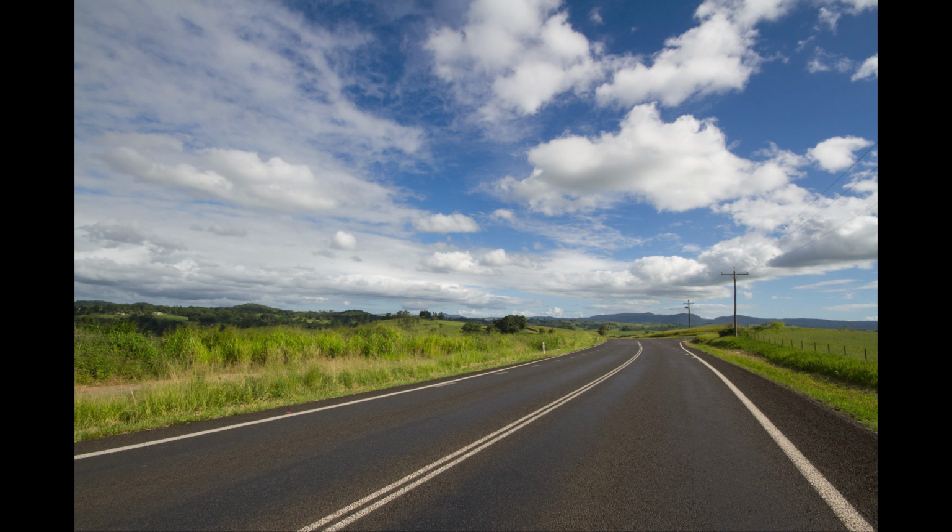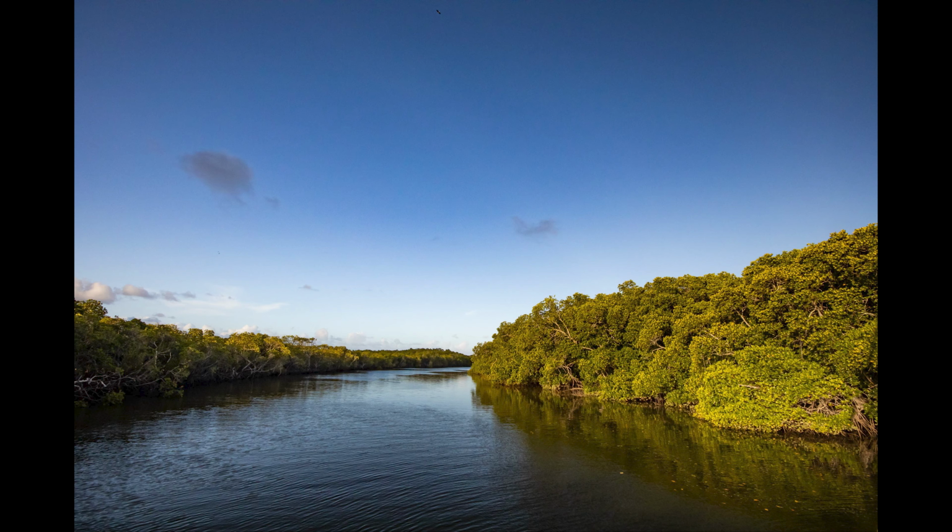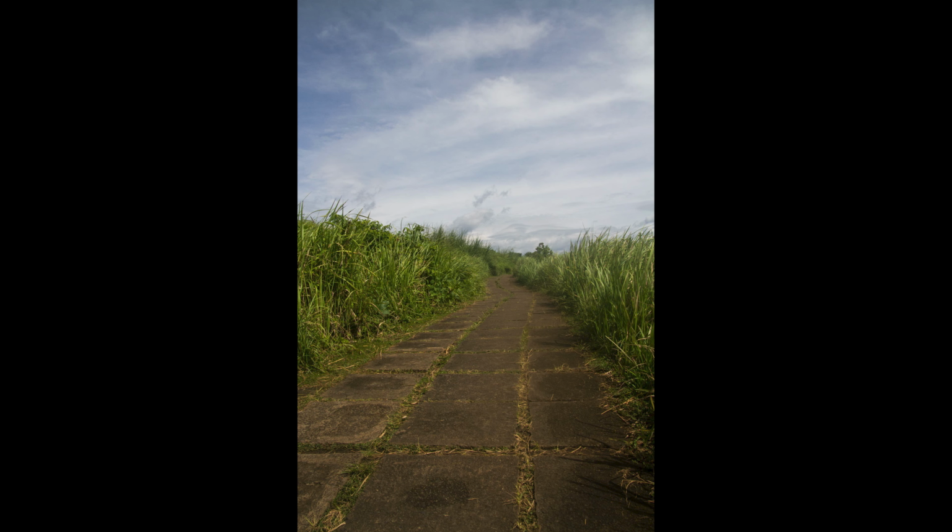Tip number 3, incorporate leading lines. Cloudy days are perfect for emphasizing leading lines within your composition. Whether it's a curving road, a winding river, or a path through a field, these lines can guide your viewer's eye and create a sense of depth within your image.